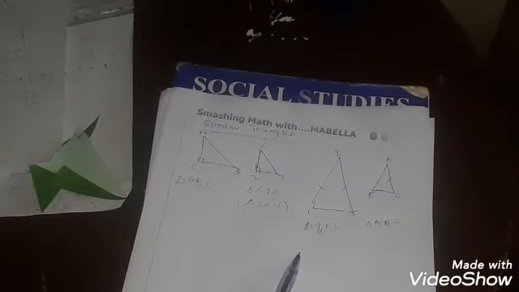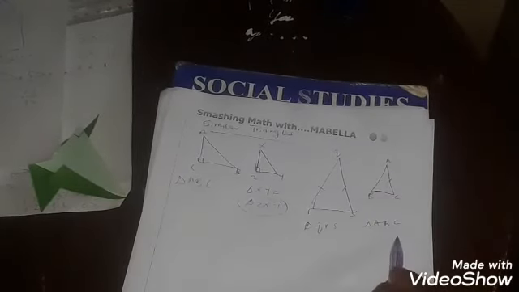Same with this one. Let's say triangle QRS and triangle ABC again. Now, triangle QRS is similar to triangle ABC, and you can see that side QR and side QS are the equal sides, which is also shown here, AB and AC.